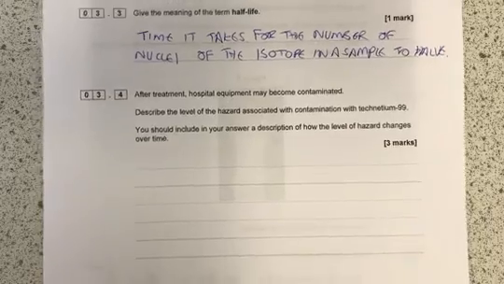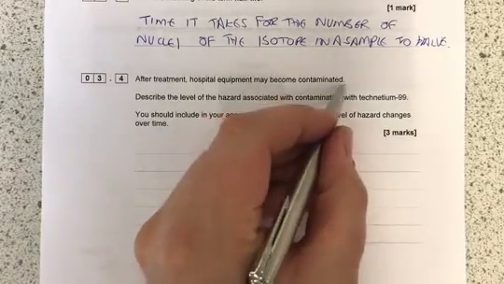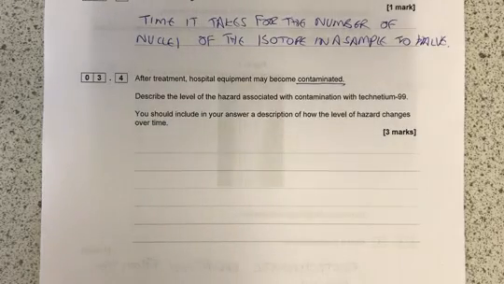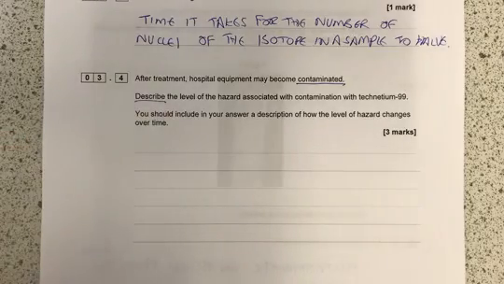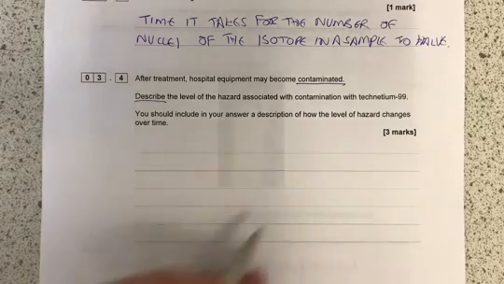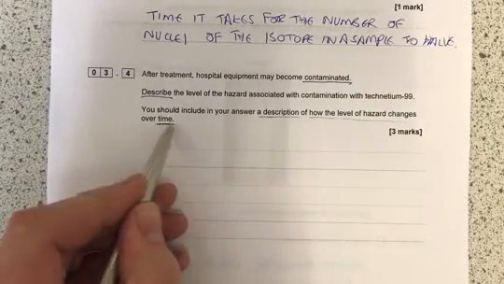Question 3.4 is a slightly more challenging question now. So it basically tells you that after treatment, hospital equipment may become contaminated. You have to have a rough idea of what we mean by contaminated. So in this case, some of the hospital equipment may directly have some of the radioactive technetium-99 present on it. For 3 marks, you need to describe the level of the hazard associated with the contamination, and you're also told you should include a description of how the level of hazard changes over time.